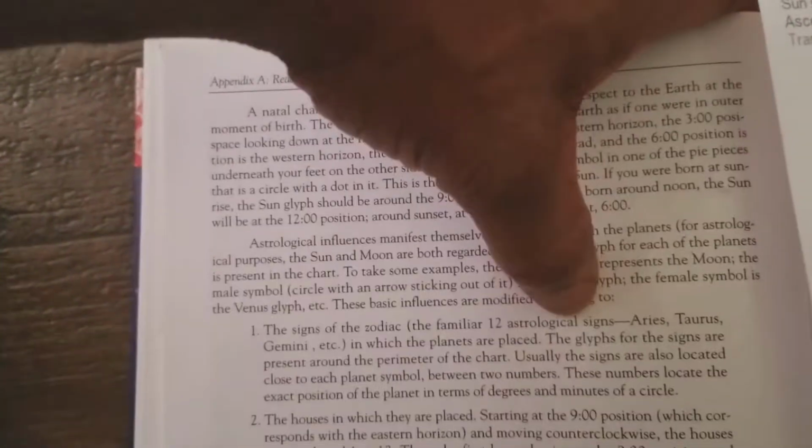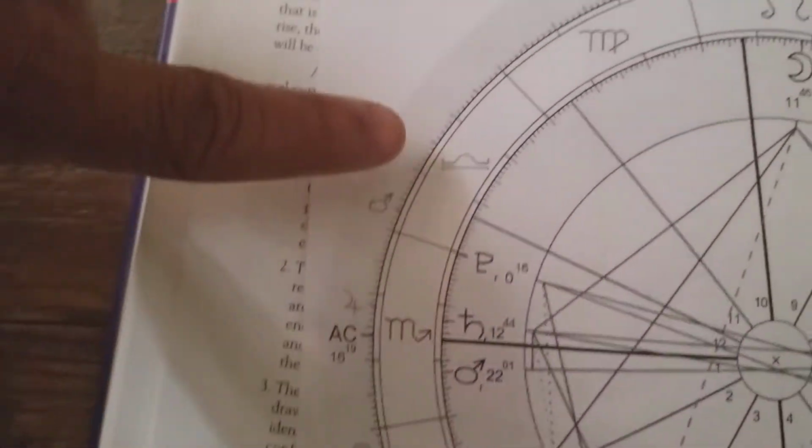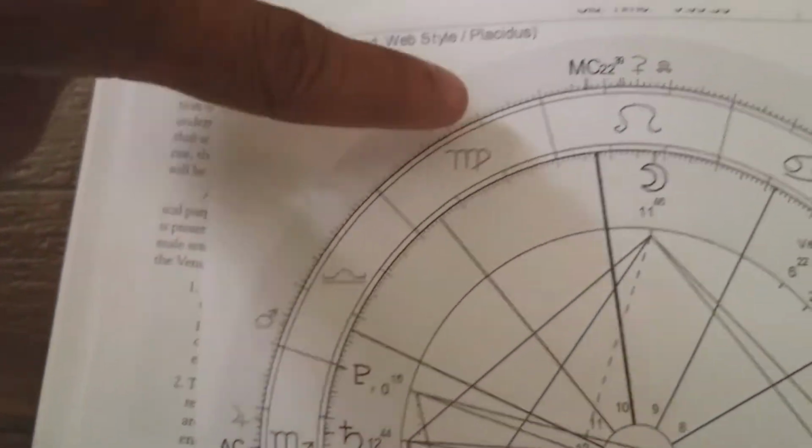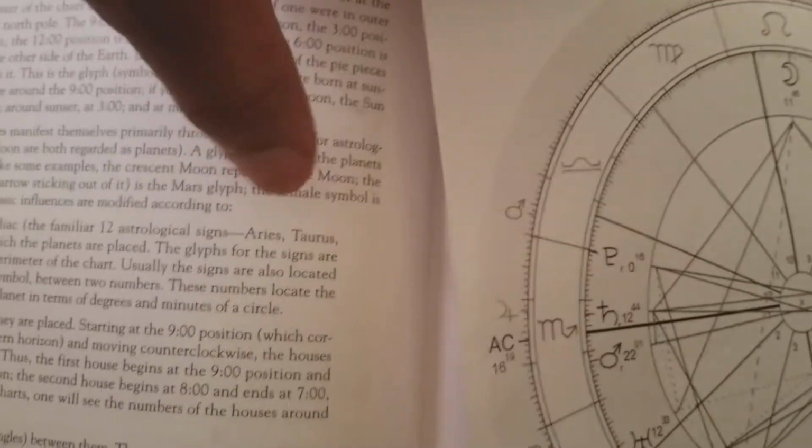Hold on, let me find the chart so I can show you exactly what they're talking about. Alright, I had to go find a chart. Okay, listen, it says the signs of the zodiac, the 12 familiar zodiac signs, Aries, blah, blah, blah, in which the planets are placed. The glyphs of the signs are present around the perimeter of the chart. So, see, that's Scorpio, Libra. The glyphs of the signs are placed around the chart.